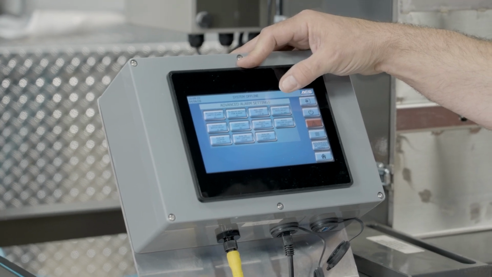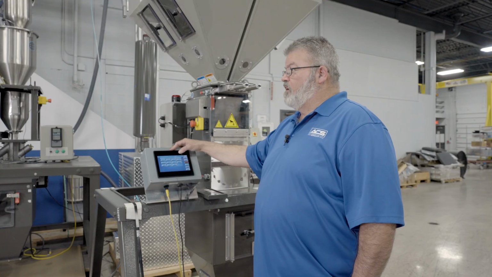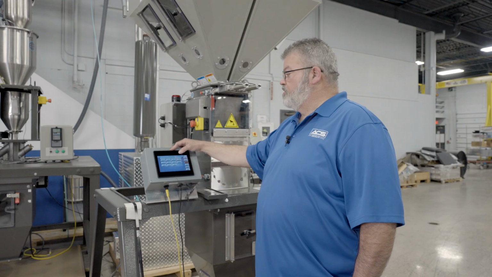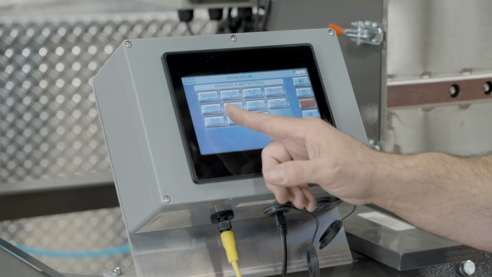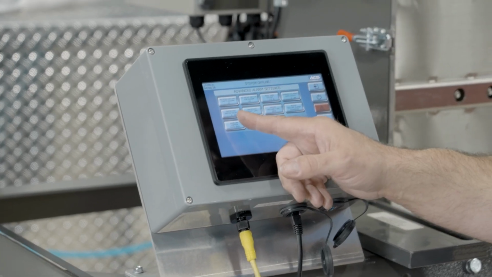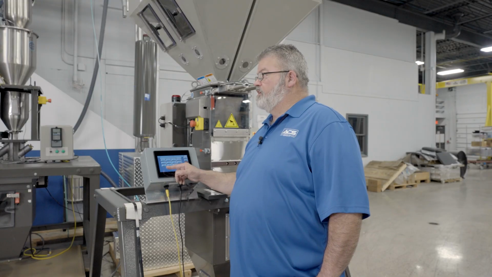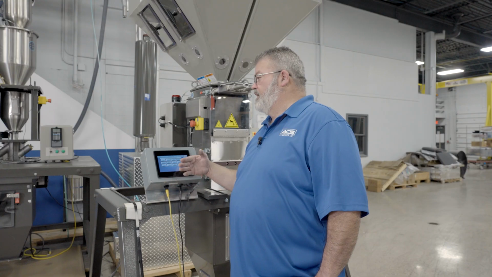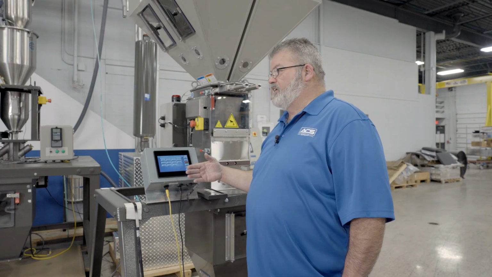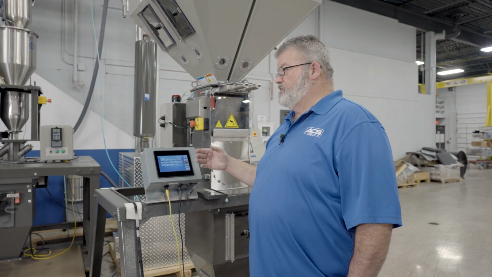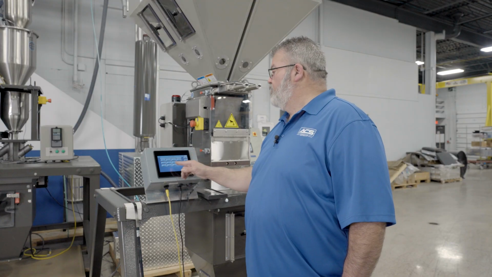Unable to make rate. So we can give you an alarm if your blender will not keep up with your process. Overfeed batch delay. If you're using the overfeed alarm, you can delay that alarm by a number of batches. So if it overfeeds a little bit one time, it doesn't stop the blender.